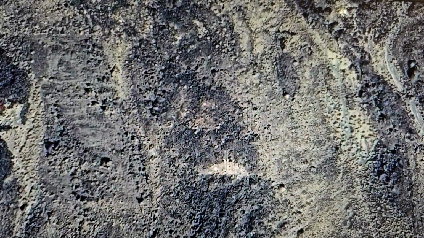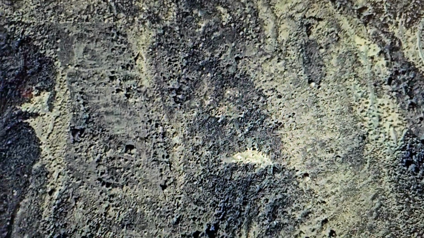But let me get my other picture set up and I'll show you it. So this is what it used to look like. You used to be able to see his face clearly here with the eye and the nose and the cheekbone and the mouth and the chin.